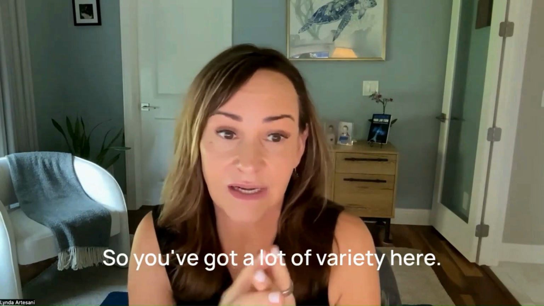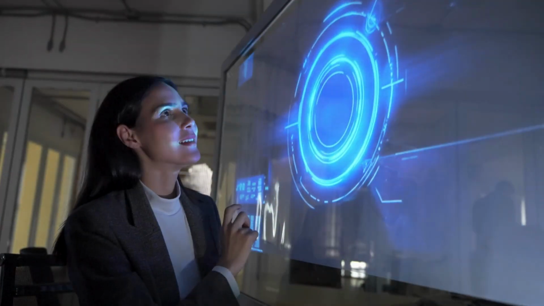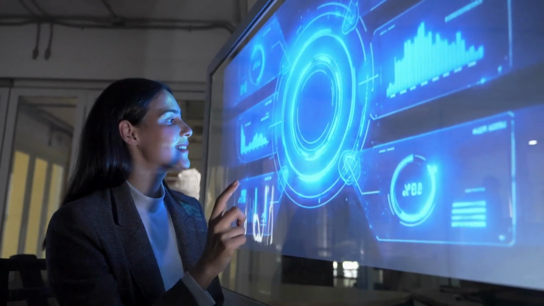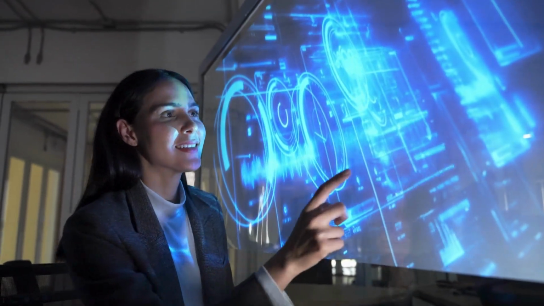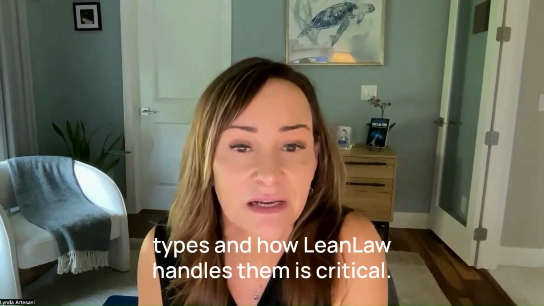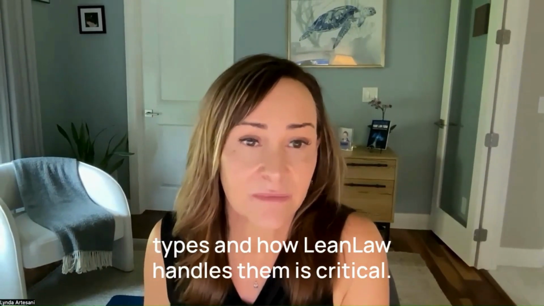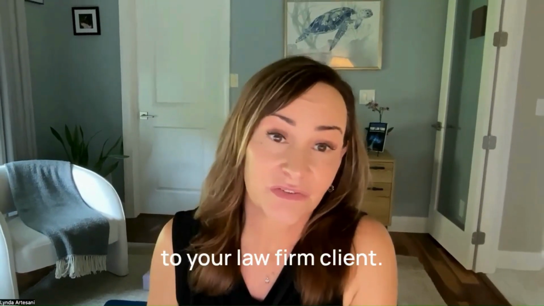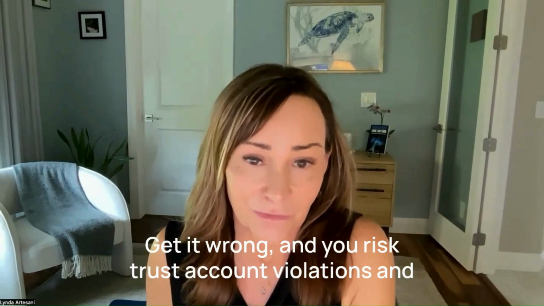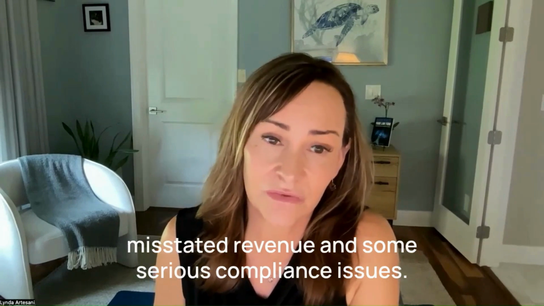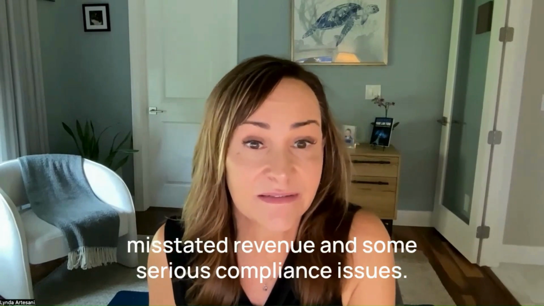So you've got a lot of variety here in each with its own trust accounting rules. So add that complexity and its own revenue recognition requirements. As a legal bookkeeper, understanding these billing types and how LeanLaw handles them is critical. Get it right and you become an indispensable partner to your law firm client. Get it wrong and you risk trust account violations and misstated revenue and some serious compliance issues.